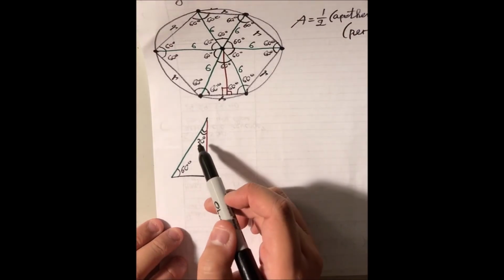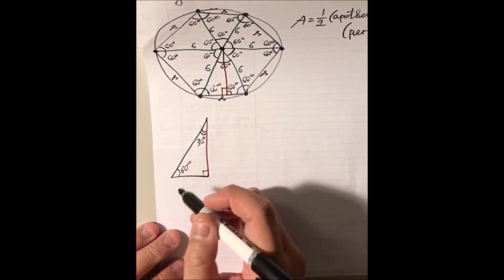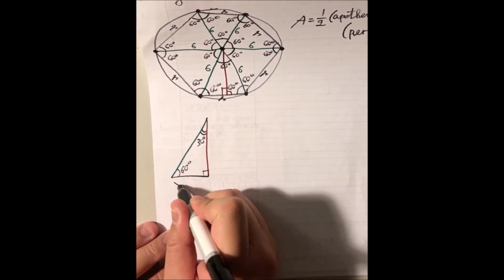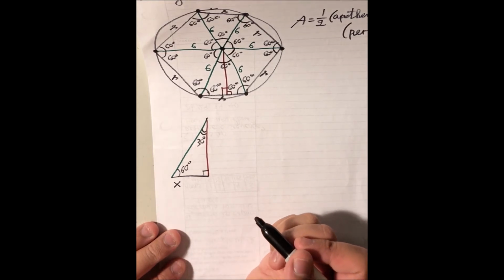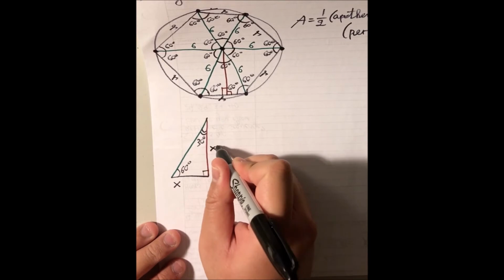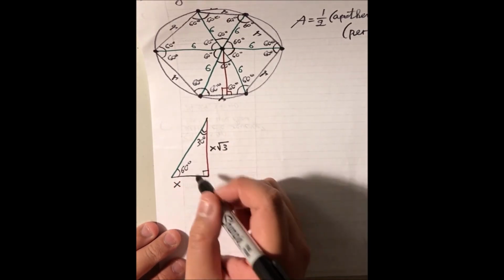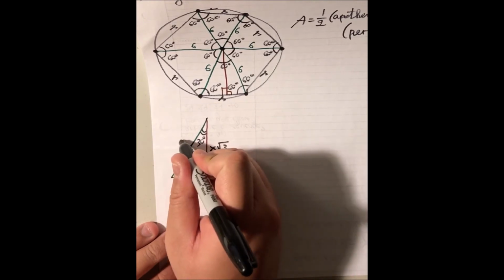So by the 30, 60, 90 triangle property, opposite to the 30 degree angle, which is the short leg, is denoted by a variable, I call it x. Opposite to 60 is the apothem, denoted by x times square root of 3. Opposite to 90 degrees is the hypotenuse, denoted by 2x.